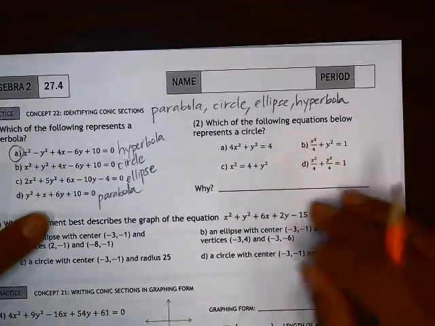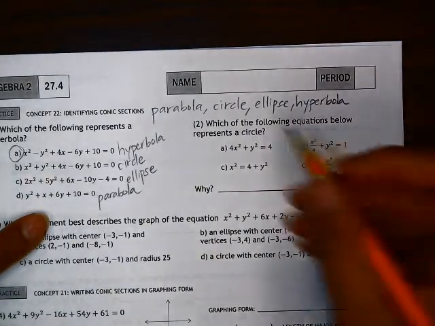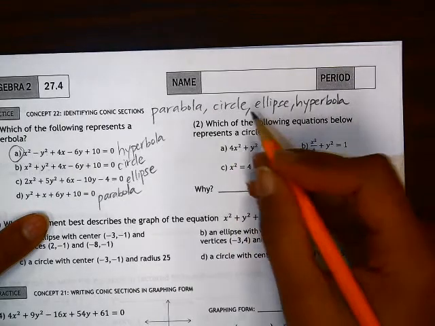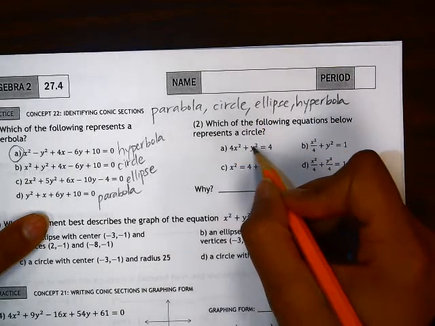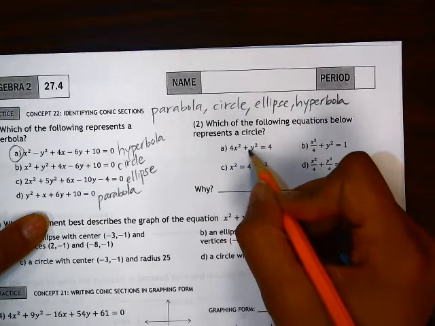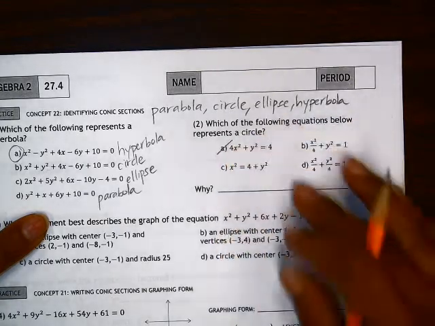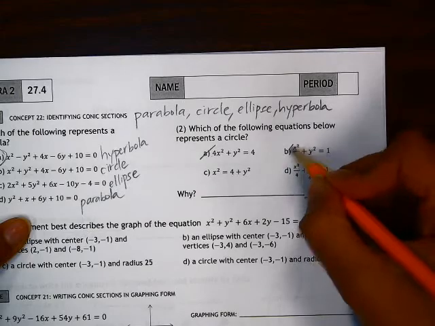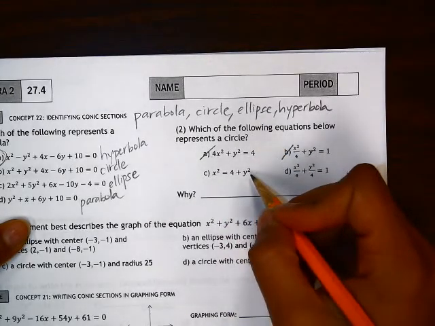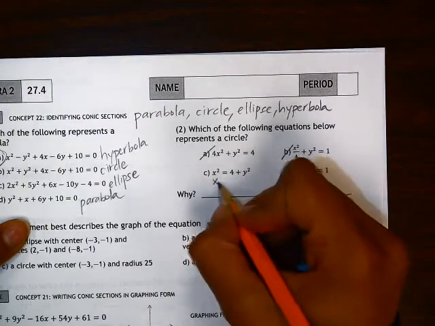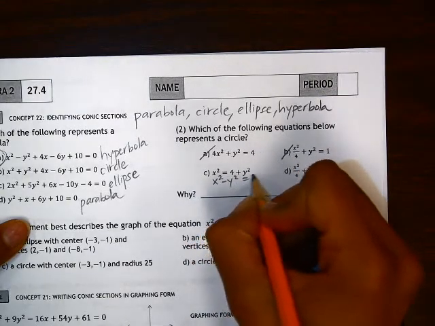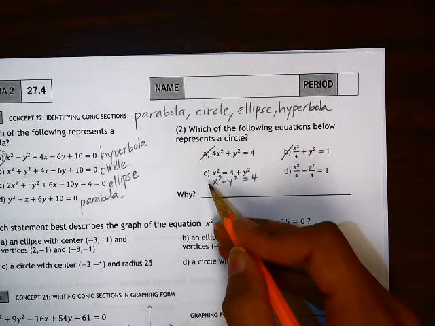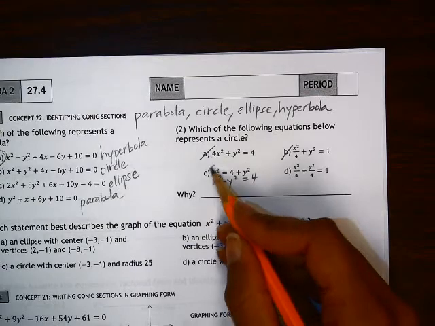All right, in number 2, again, multiple choice, which equation represents a circle? So in this first problem, we have both variables squared, but different coefficients. So this is not a circle. In part B, again, we have different coefficients in front of the x squared and the y squared, so this is not a circle. In this equation, let's move the y squared over so that it looks more like graphing form. This is actually a hyperbola because we have a minus. One of the coefficients is positive, the other is negative, so this is a hyperbola.